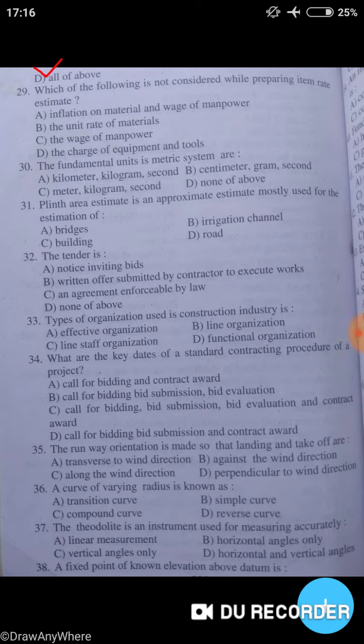The following item is not: inflation on the material and wage of the manpower; unit rate of the material, wage of the material, charges of the equipment. The answer to 29 is A. Inflation on the material and wage of the manpower. Inflation means fluctuation in the wages and manpower cost and the cost of material, which is not considered.